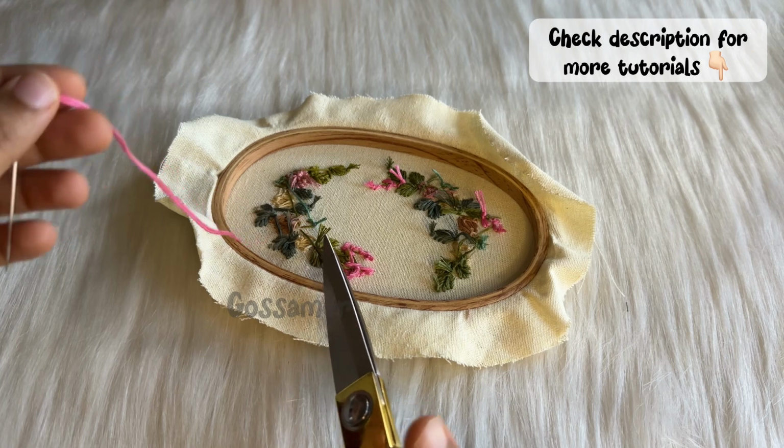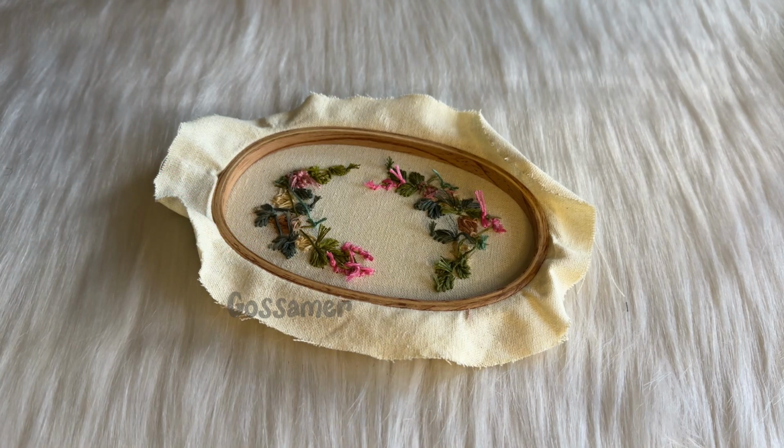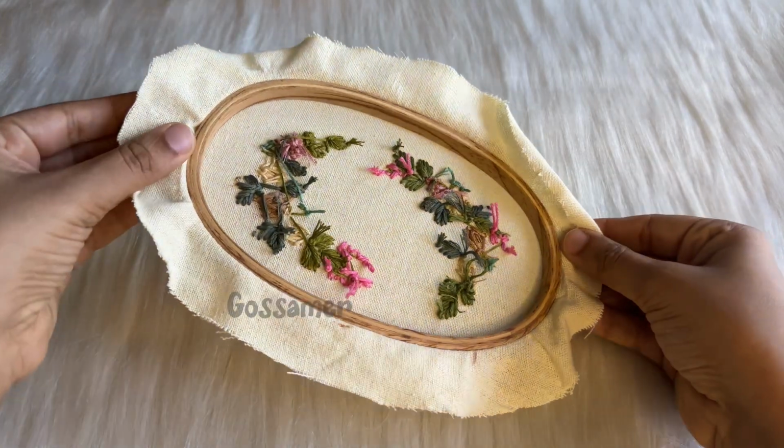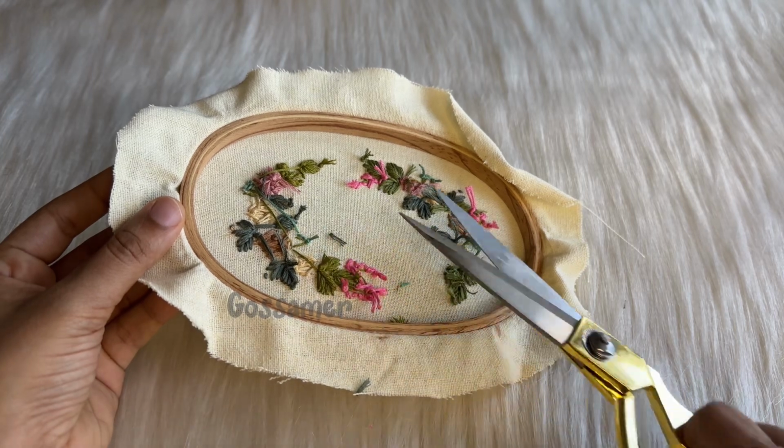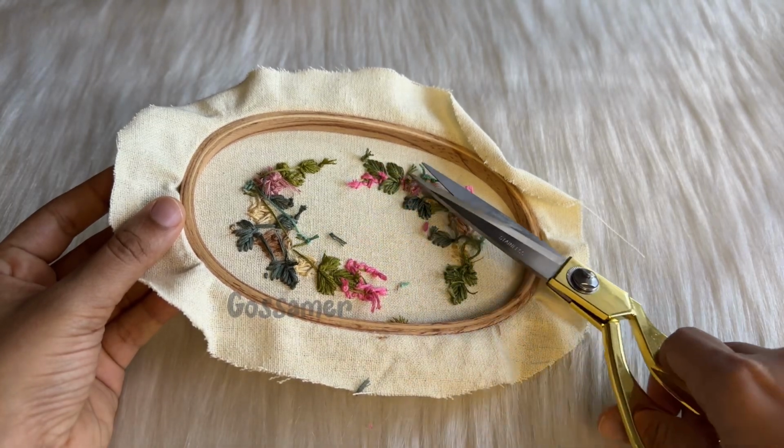The hoop backing and finishing tutorial is given in the description. Do check it out to understand how to finish the back side of the hoop and cover up the threads. Cut off all the extra threads using the scissors to keep the back side very neat.